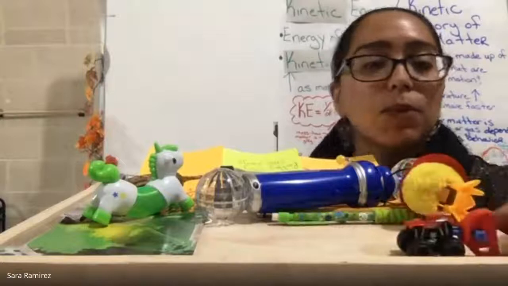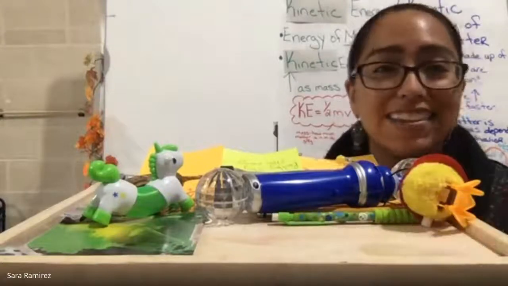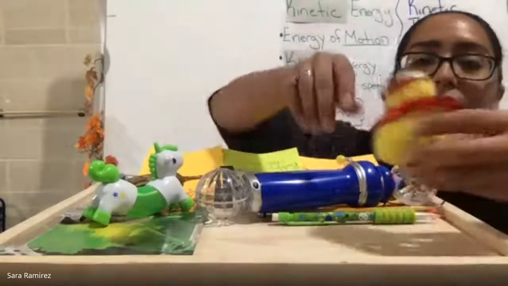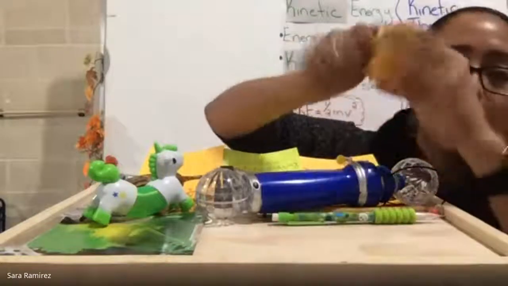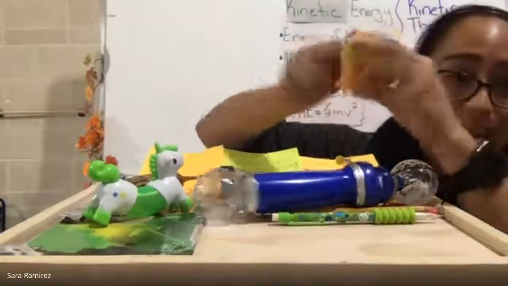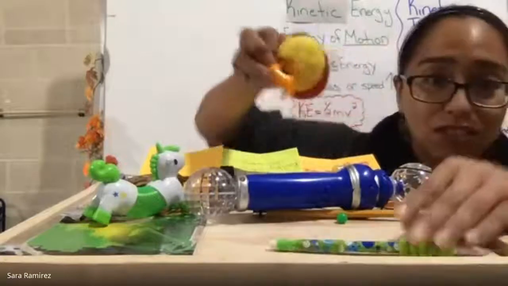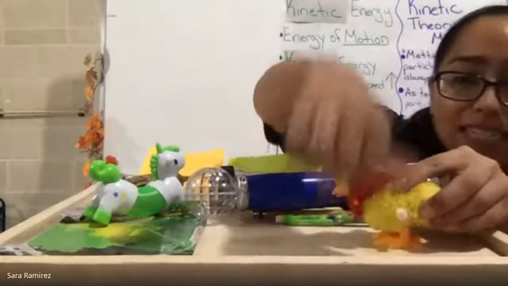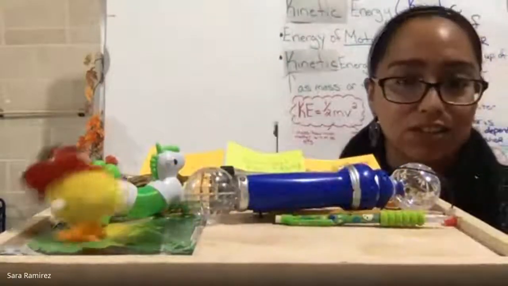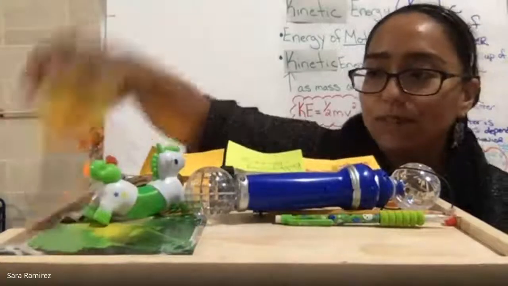Here's another example with a spring-loaded car. Again, the movement would be kinetic energy. Here is our wind-up toy. I am winding it up. I'm storing that elastic potential energy. And when I release it, it's going to be converted into kinetic energy, the energy of motion.